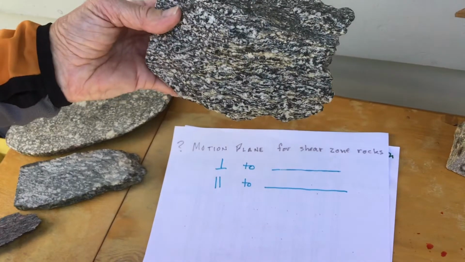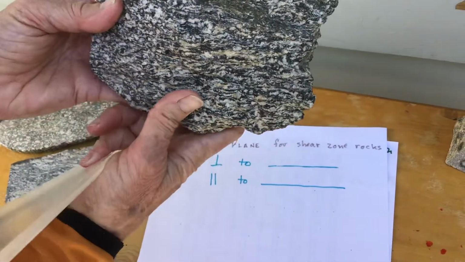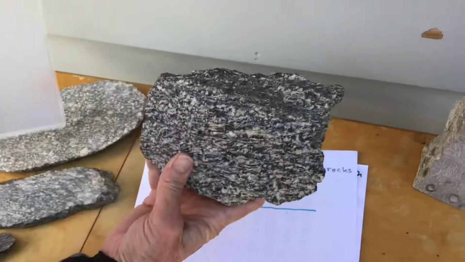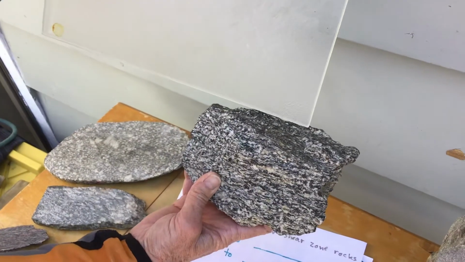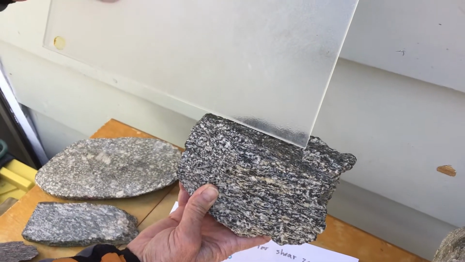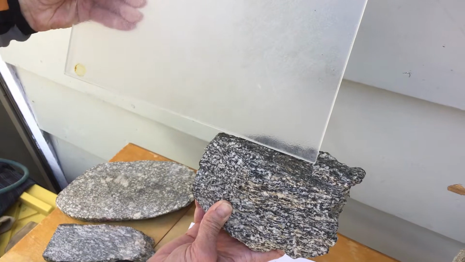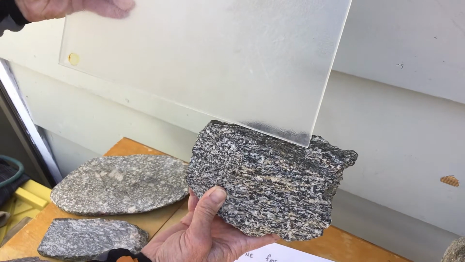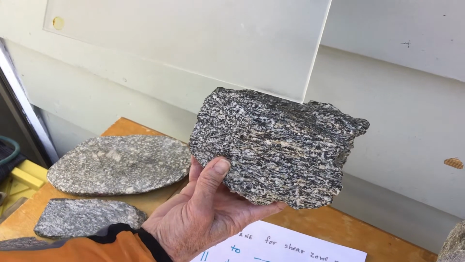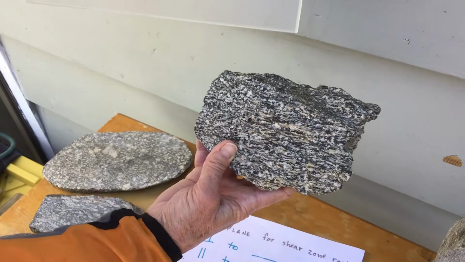Hopefully you said no to all those things, and you recall that the motion plane is oriented perpendicular to foliation and parallel to lineation. So as far as the viewing direction that holds information of interest, it's this one.